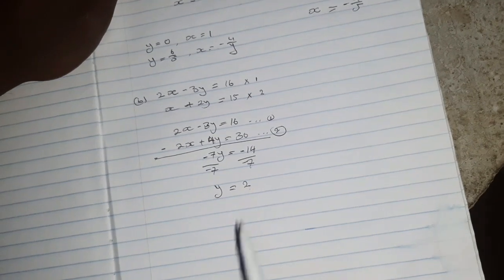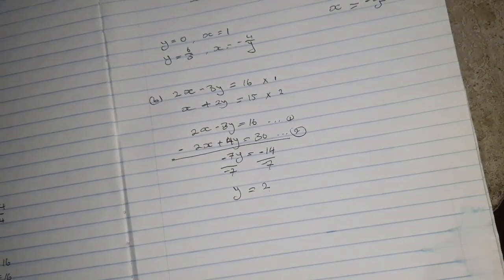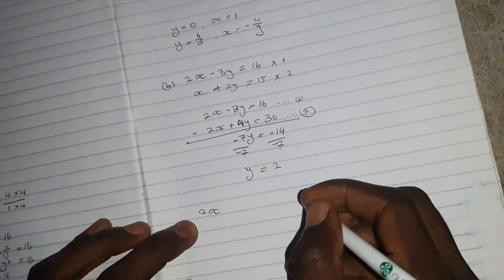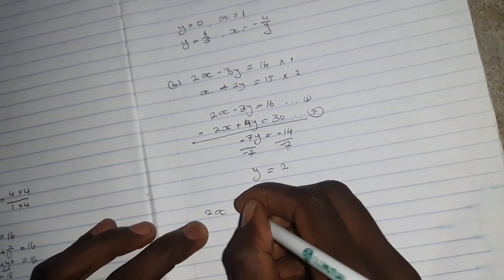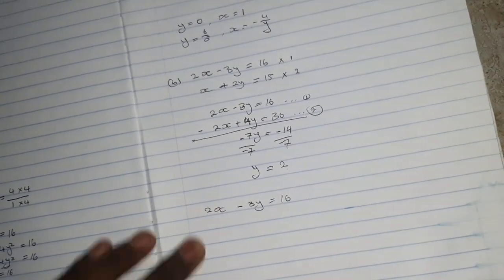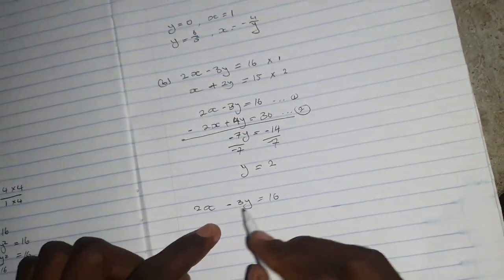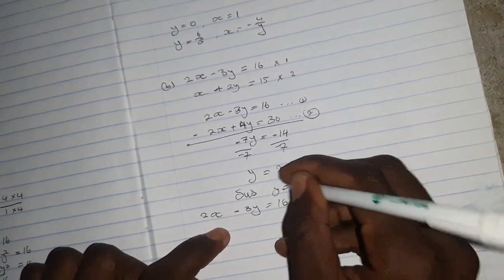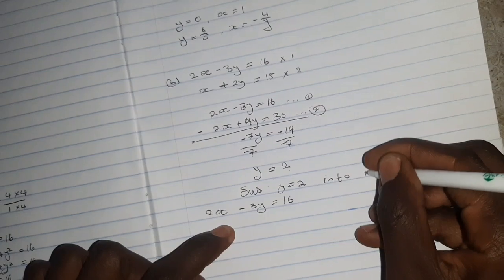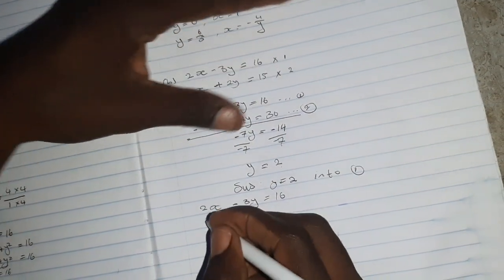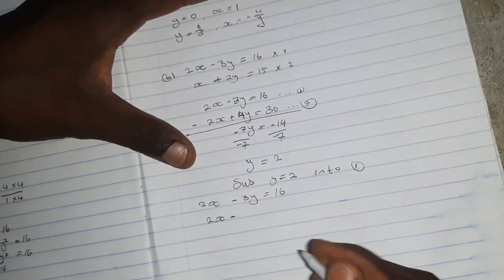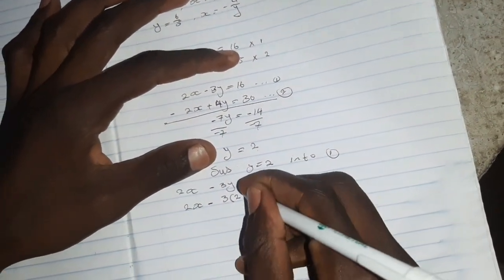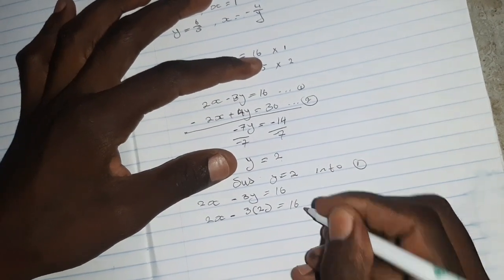Now we take this value and substitute it into the first equation, so that we get the value of x. So 2x minus 3y is equal to 16. We substitute y is equal to 2 into equation 1. So 2x minus 3, and in the place of y we put 2, is equal to 16.